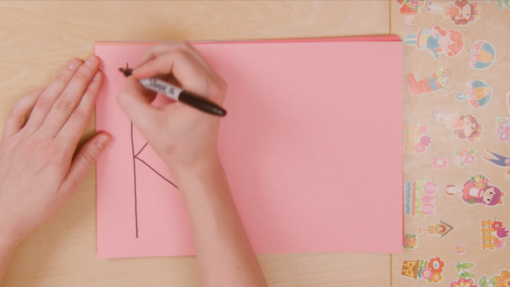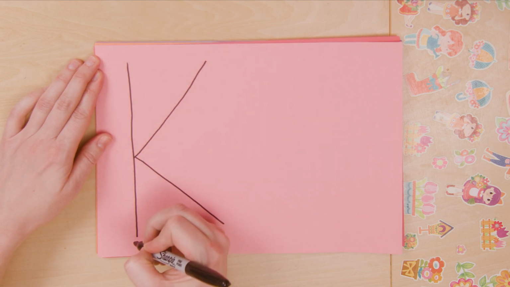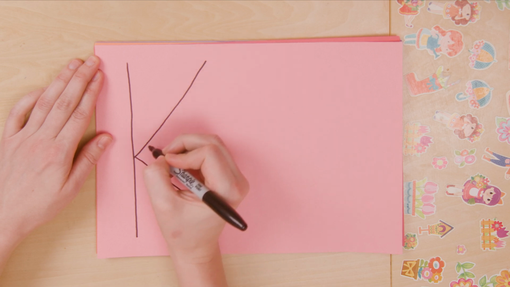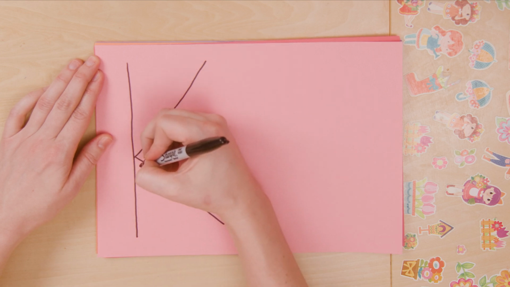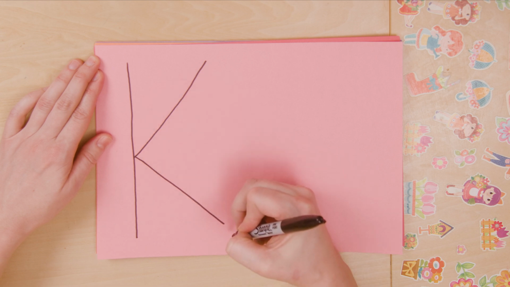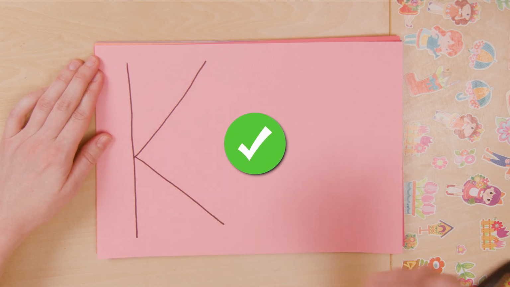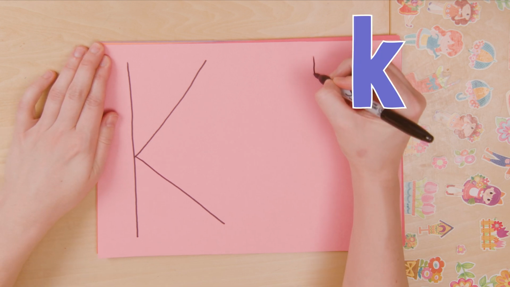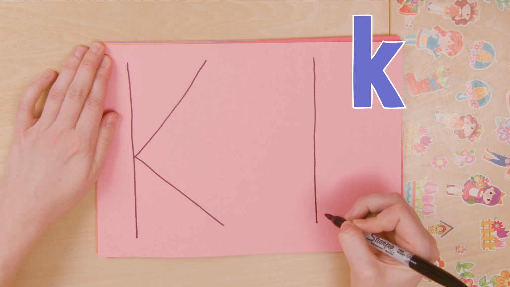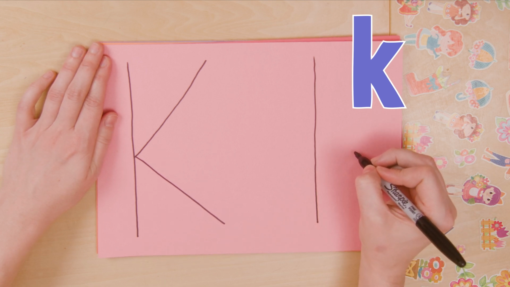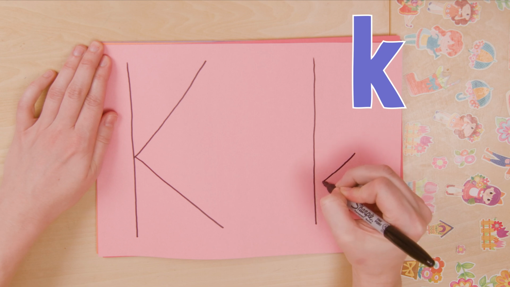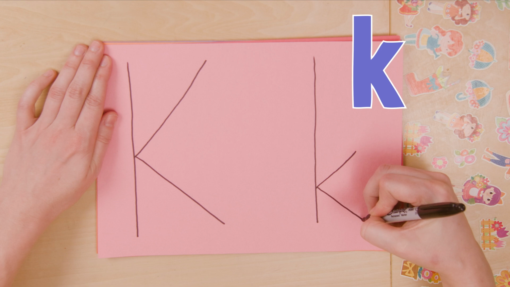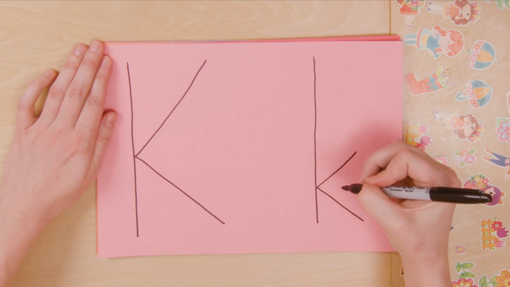Do you wanna try it with me? We're gonna go down, and then we're gonna bring our pen over here and go on an angle towards the middle and an angle out going down. Good job, capital K. Now we're gonna do the small K. So we're gonna start the same way, going down, and we're gonna put our felt pen back to about the middle and go on an angle there and an angle back down. So it's very similar to the large K, but just smaller.